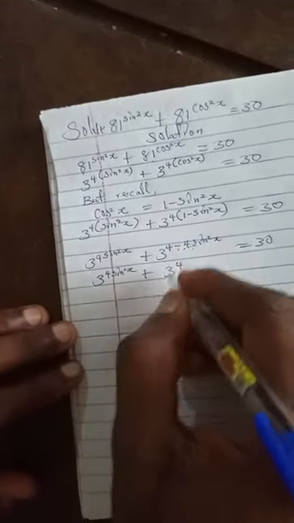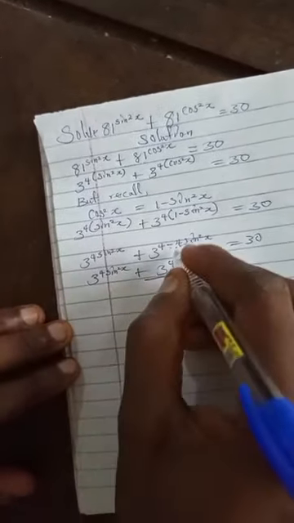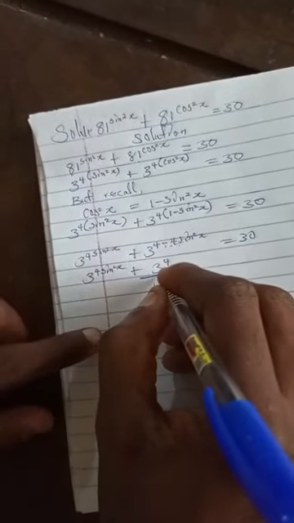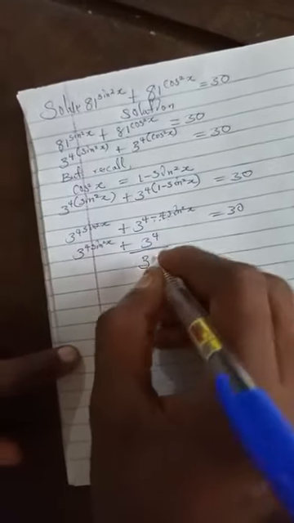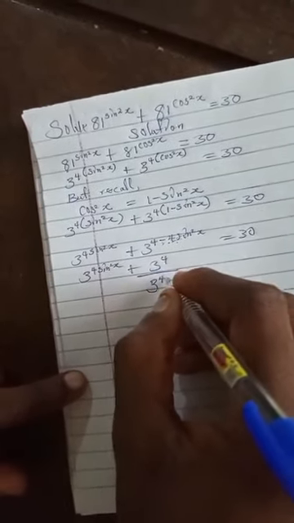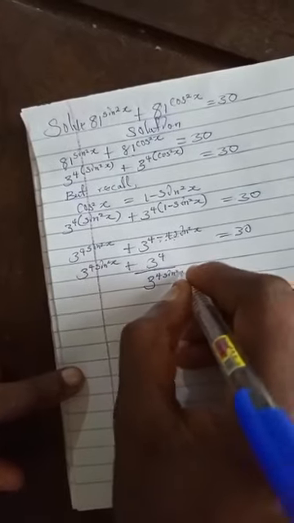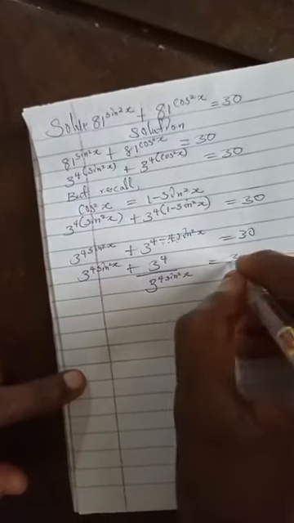That simply means that there is a particular base under this number that carries this power here. That same base is just 3. So this will be 3 to the power of sine square x. So this is now equal to 30.